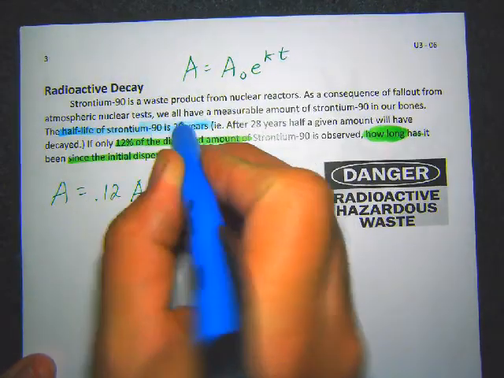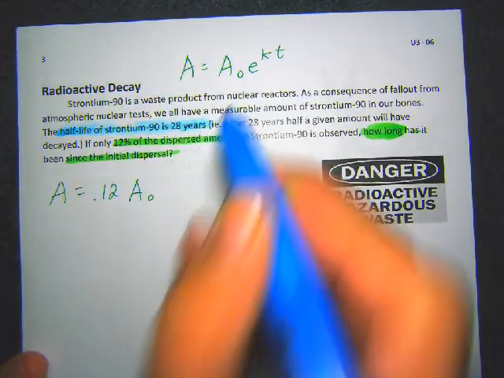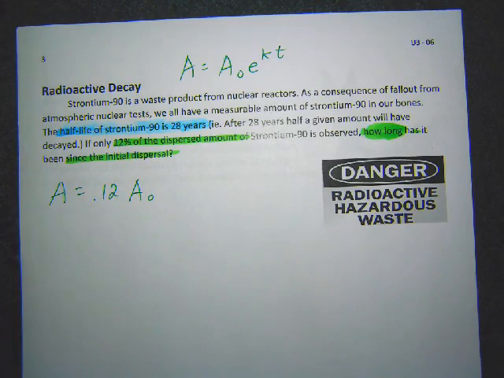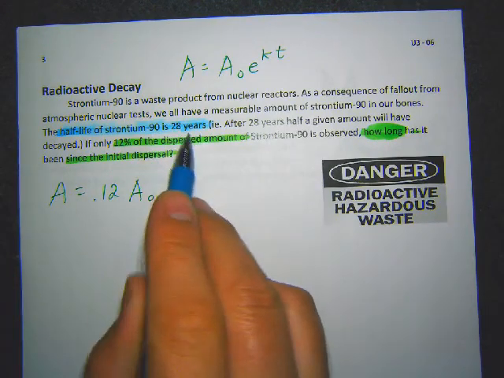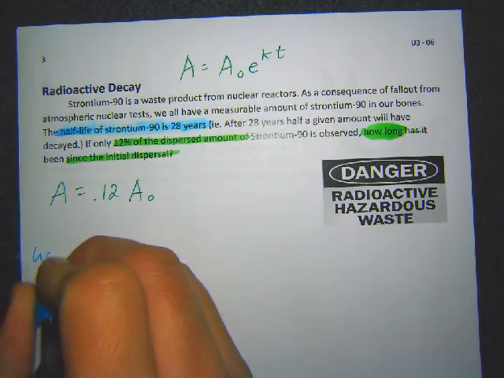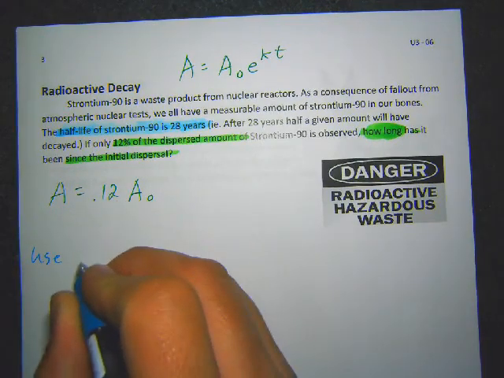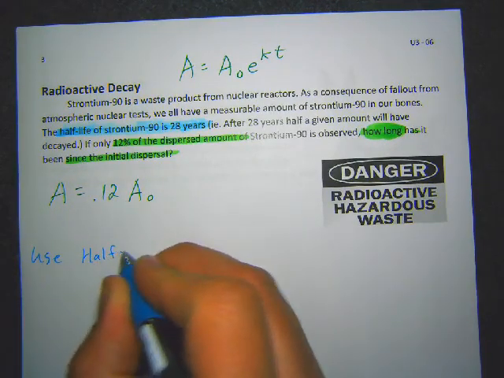They give you the half-life, because that's pretty commonly known information. It's published all over the place. You can just Google half-lives for different elements. And then they expect you to use the half-life. So we're going to come back to this later. We're going to use the half-life to find k.